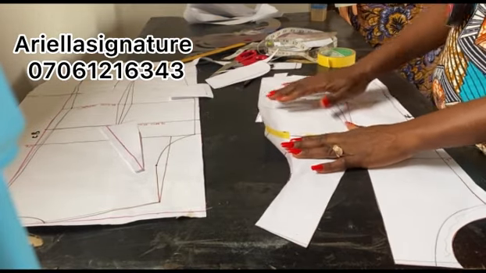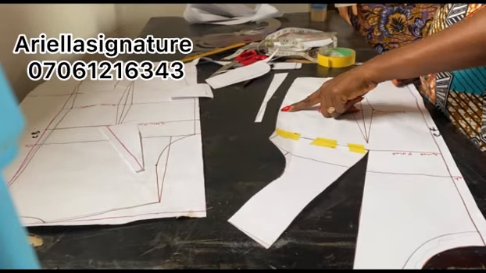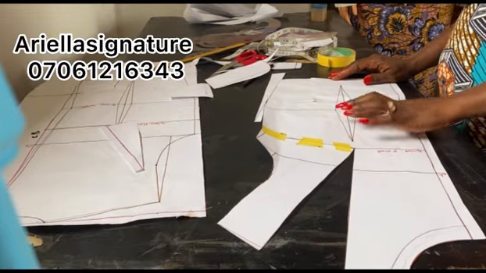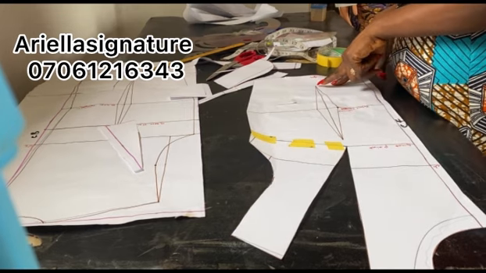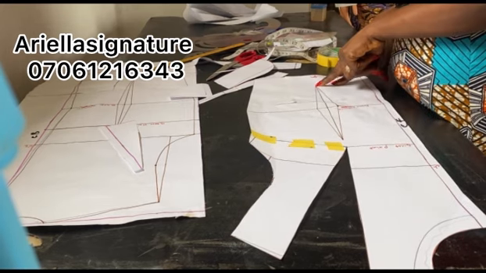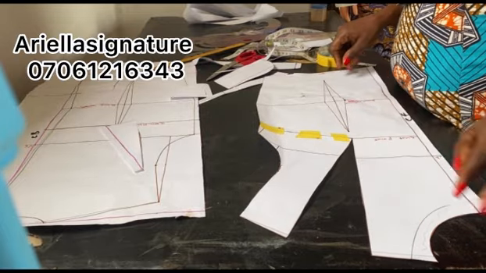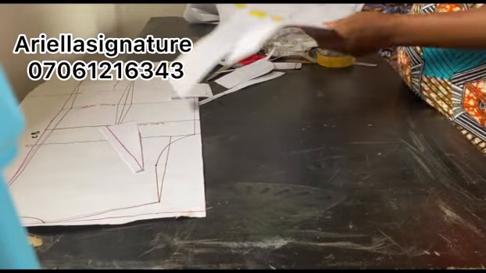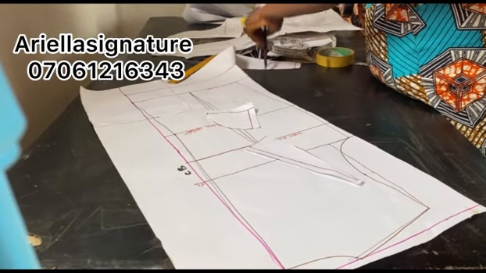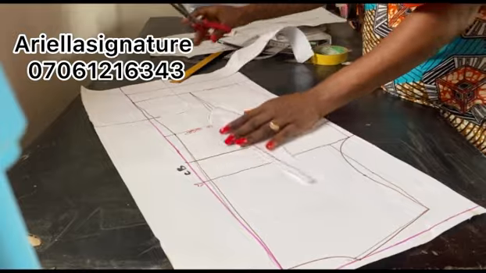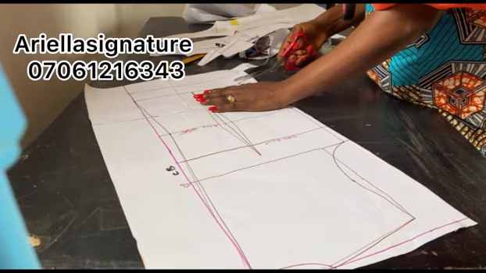So guys, this is the front pattern. This is the front. By the time we hold this dart, it will become okay, to become perfect. So we get to sew this dart from this part to here, then we get to sew from here to here. So in our next video, I'll be showing you how to transfer it to fabric and sew it successfully well. Before then, let's cut the back.